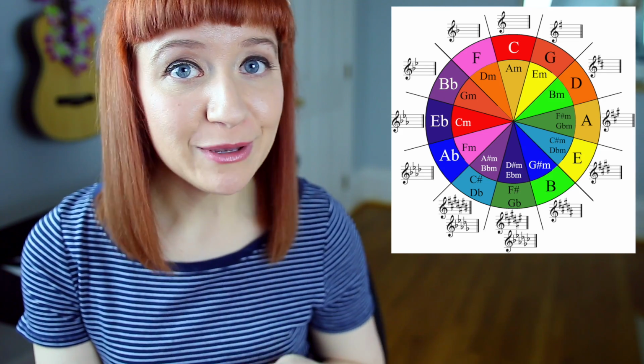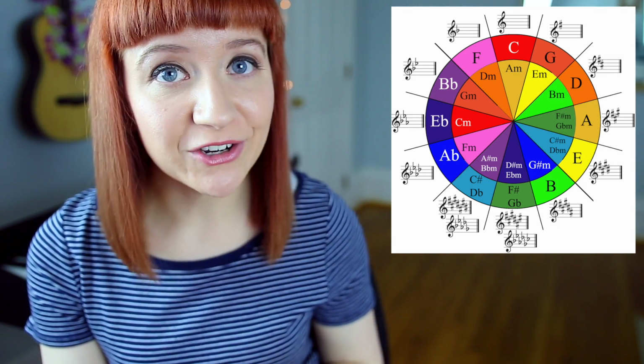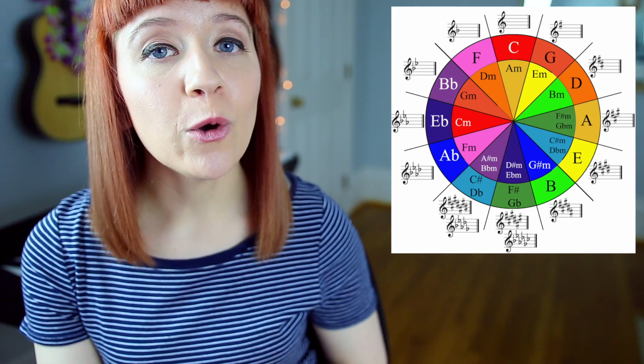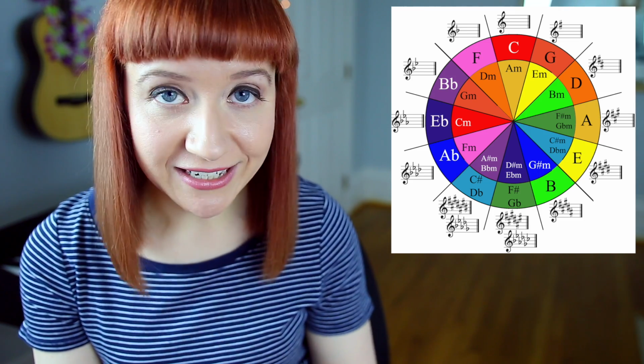If you're unfamiliar with the musical alphabet, it's A, B, C, D, E, F, G, and then it starts back over at A. So starting at the top of the circle of fifths, we have a C, and if you go up a perfect fifth, you have G. Again, up to D, up to A, and so forth.